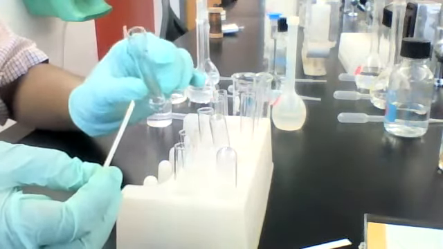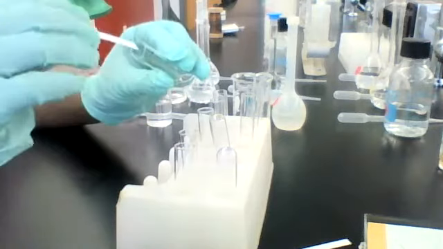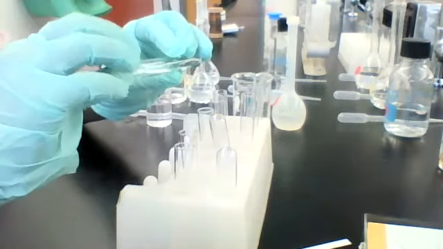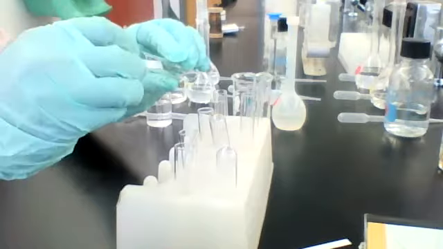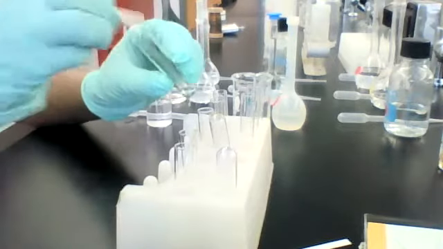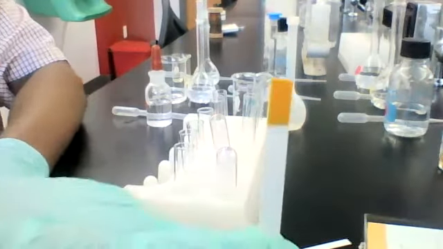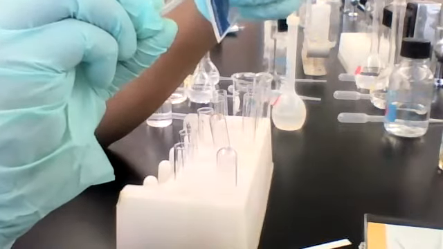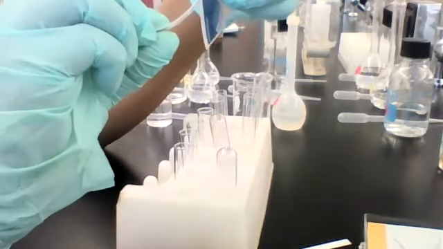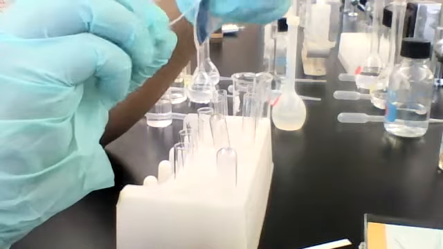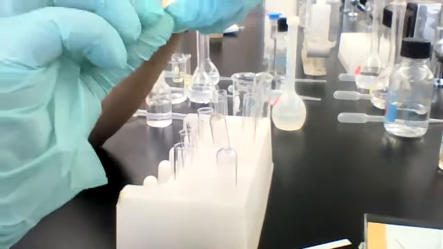Our fourth solution, NH4Cl, that's ammonium chloride. Putting the pH paper in. This is my color. It's yellow, orangish yellow. To me, that looks like pH 7.